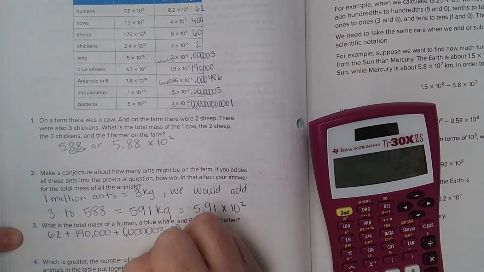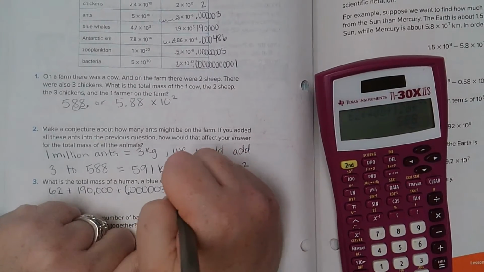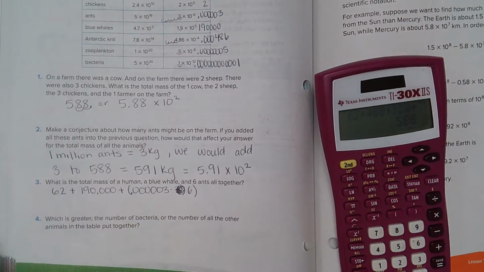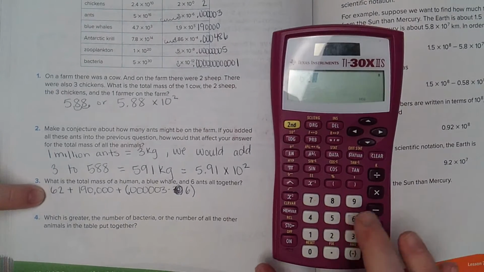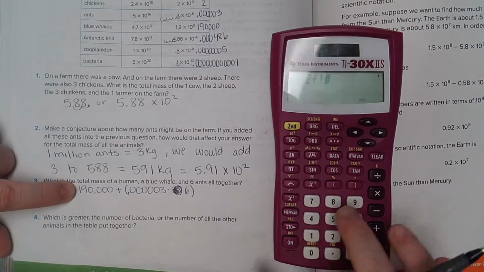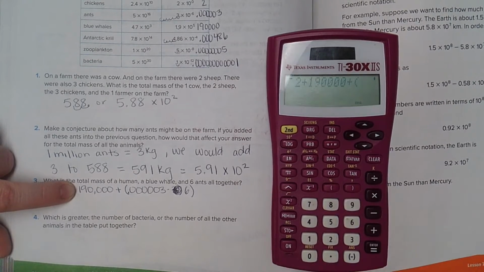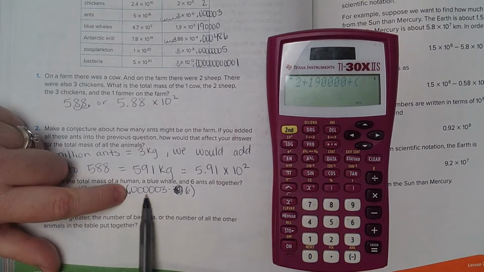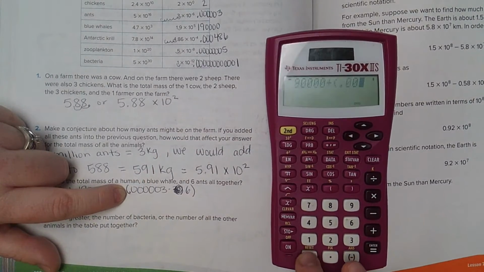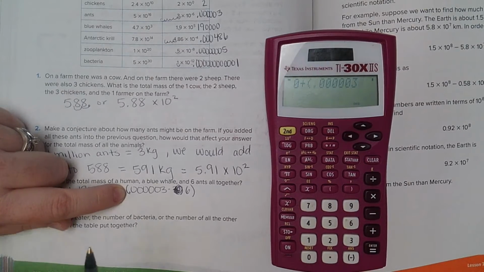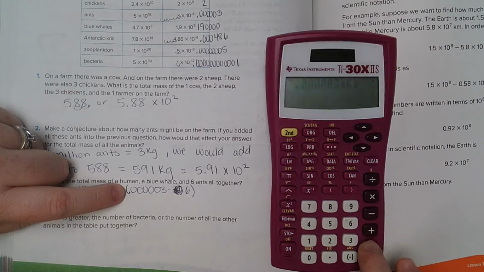Oh, not 3 times 6. You can't even tell that's a 6. Times 6. So let's see. We have 62 plus 190,000 plus, I'm going to put this in parentheses because I'm going to be multiplying this number. 2, 3, 4, 5. 1, 2, 3, 4, 5. So there's 3 millionths times 6 ants.